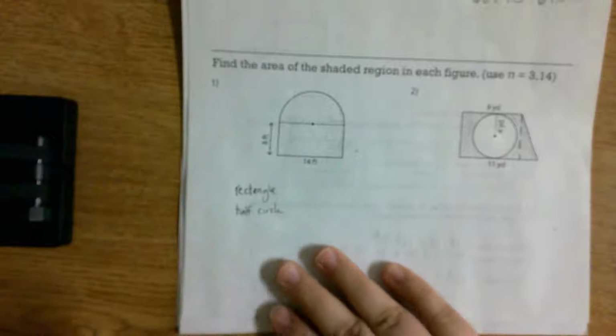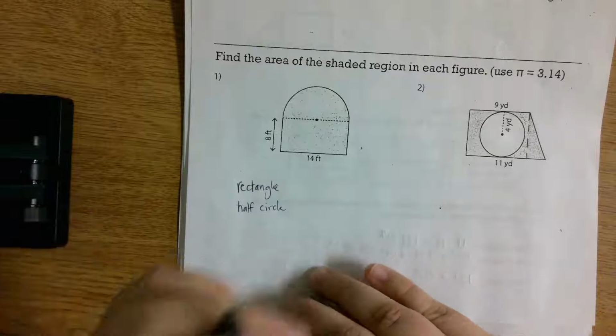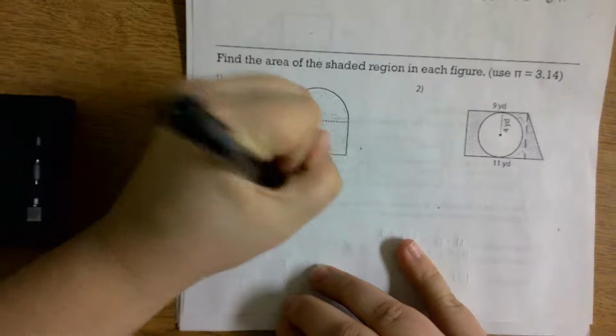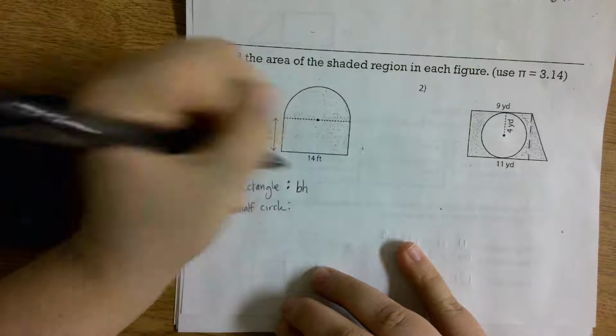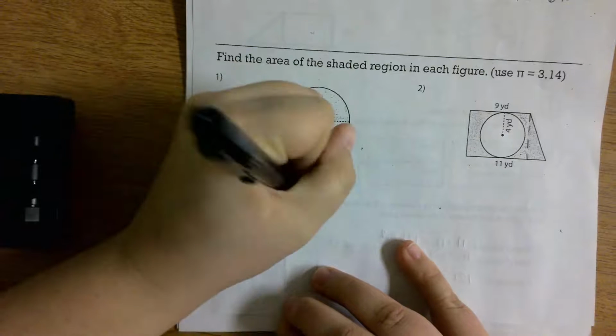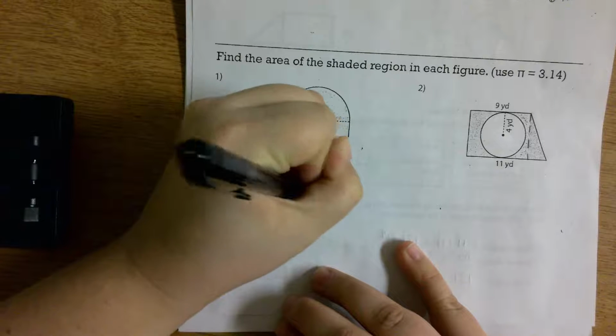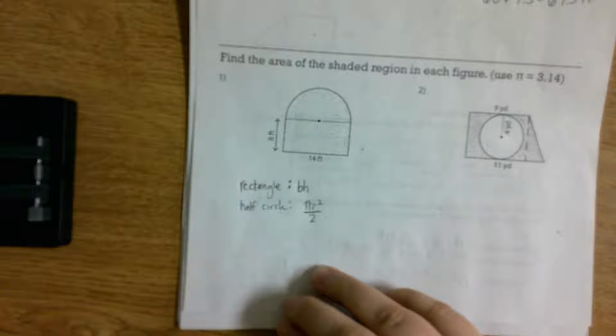The reason I'm writing these down is so that I make sure that I write down the area formulas for both, so I know to add them. All right, for a rectangle, area formula is base times height. Area of a circle is pi r squared, but we also need to divide that by 2 at the end because it's only a half a circle.